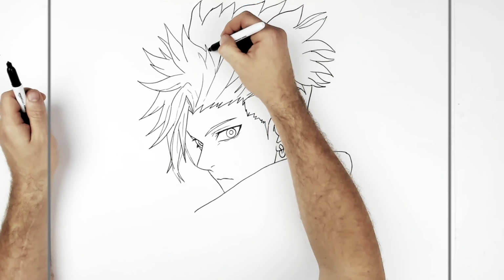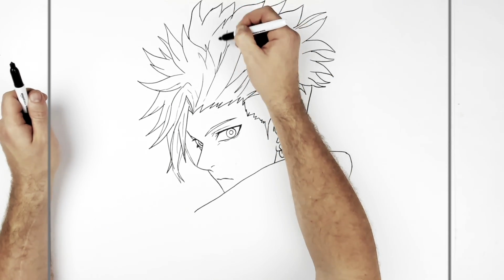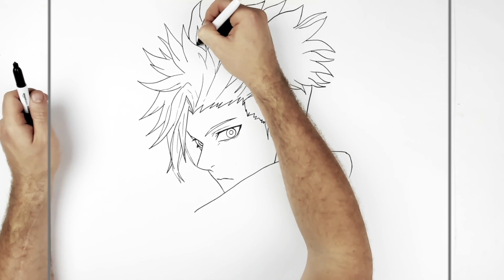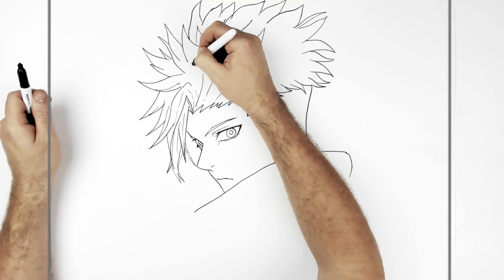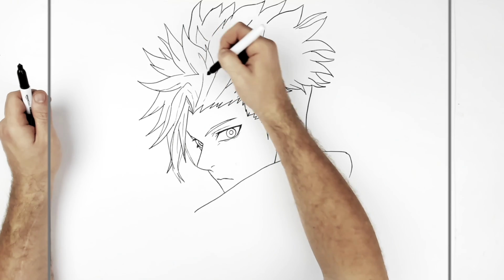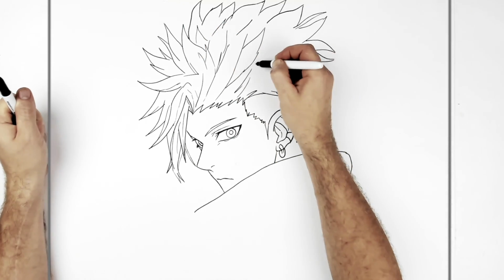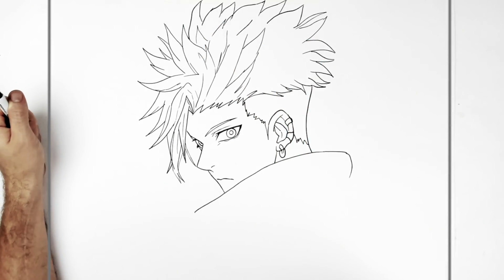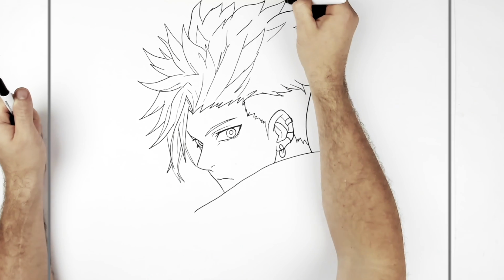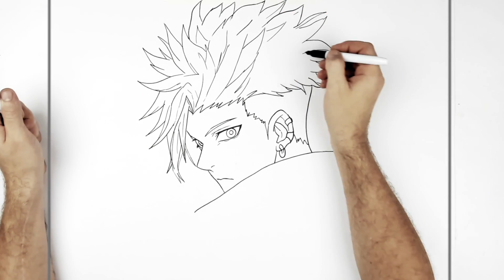Going all this way. Quite detailed hair. Texture lines all this.